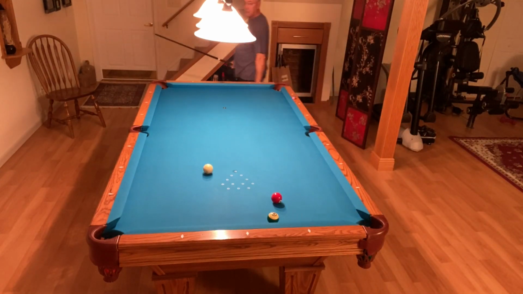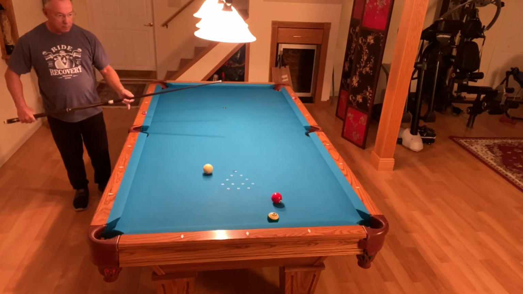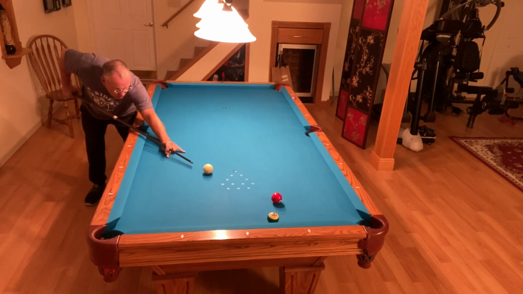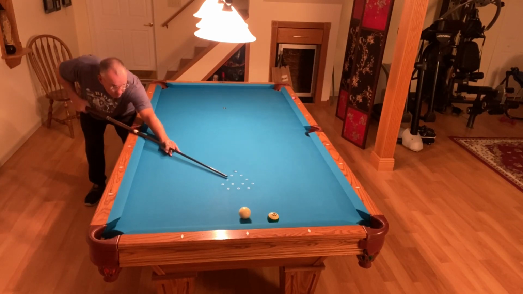And I got really well. Real nice here. I can just use a stun shot, hit the bottom rail just behind the 14 and come back off for a nice angle, just like the last rack.